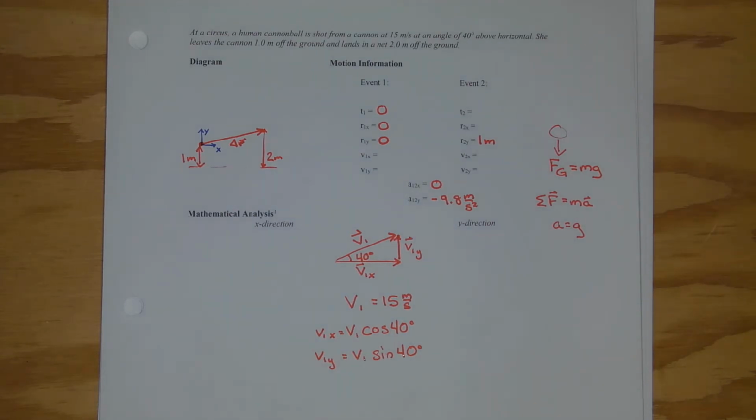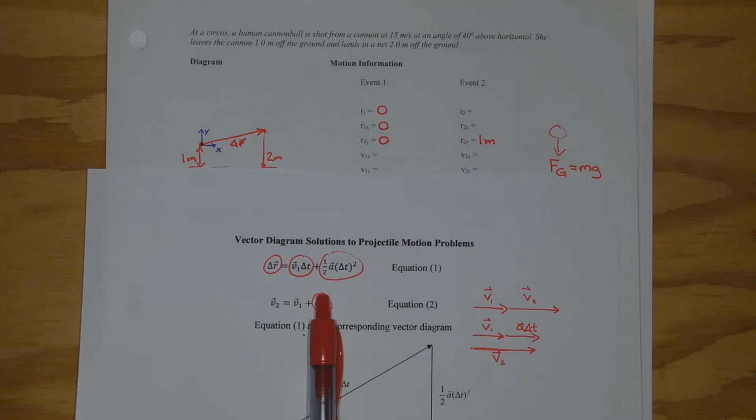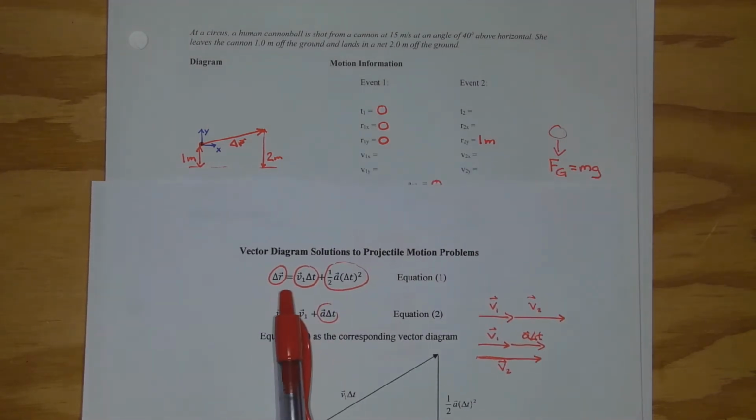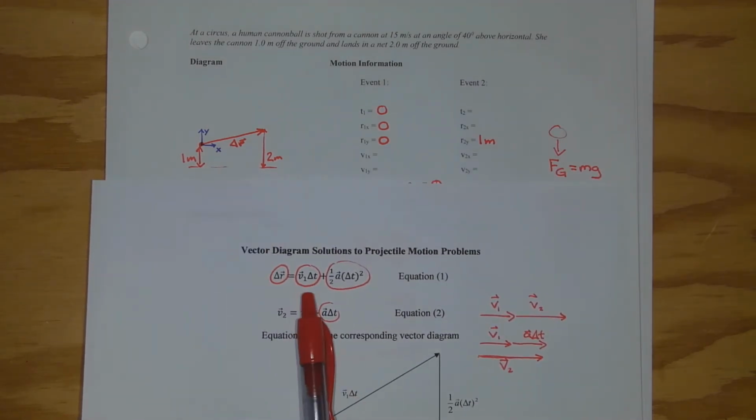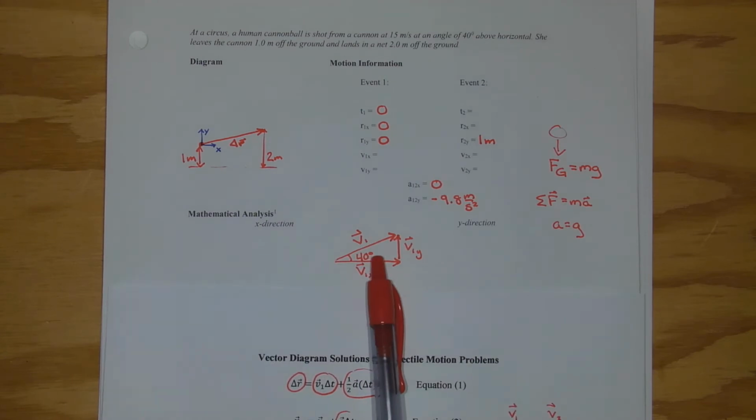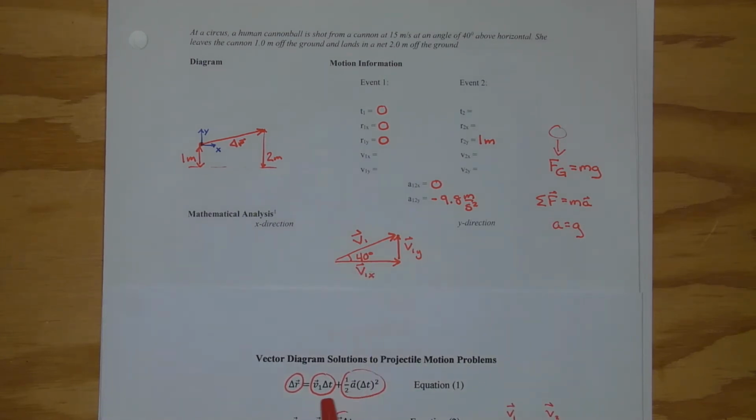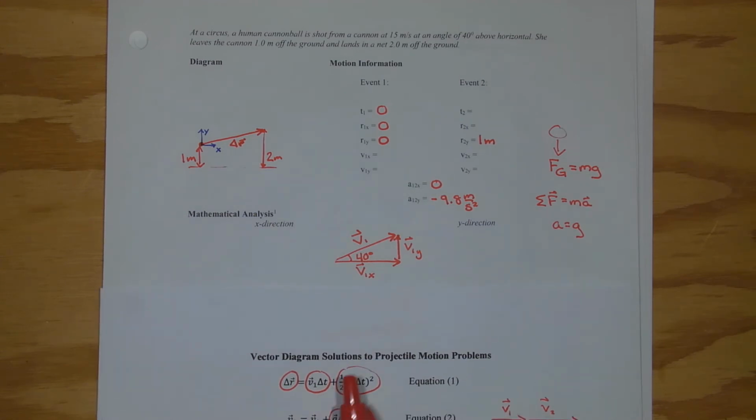Okay, when we draw our vector diagram, we want to use the position kinematic equation, which we have here. We draw a vector for delta r. We draw a vector which is pointed in the same direction as the initial velocity, but it's multiplied by delta t, so the length is not the same.